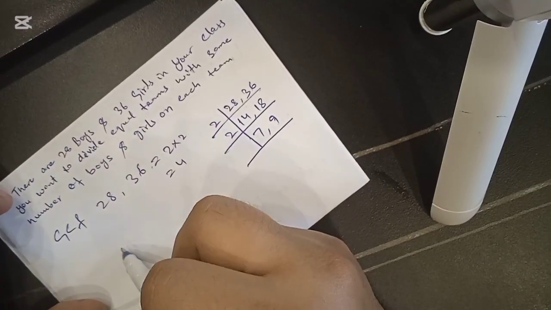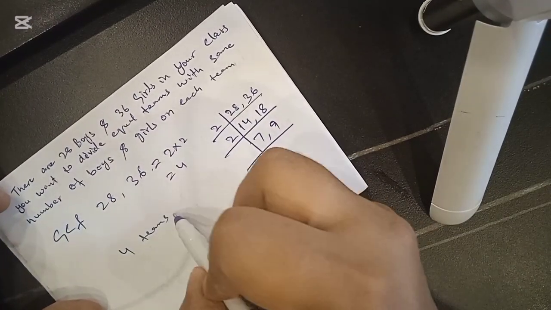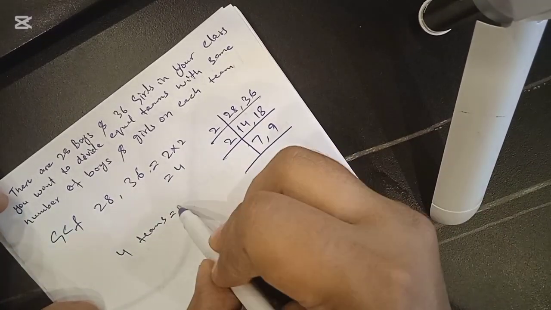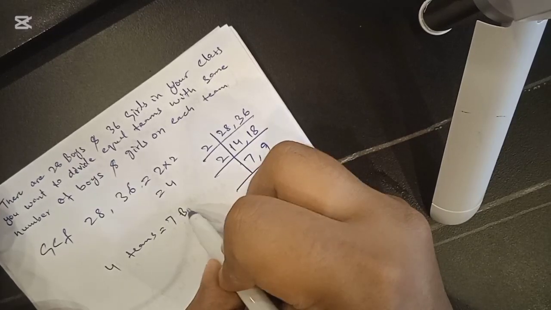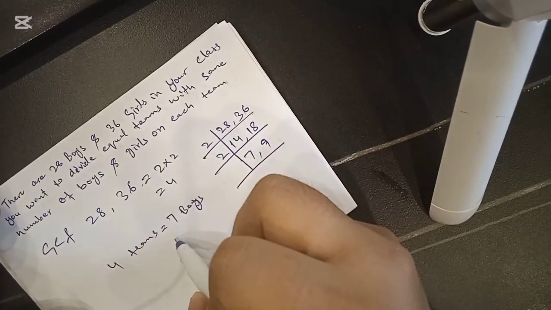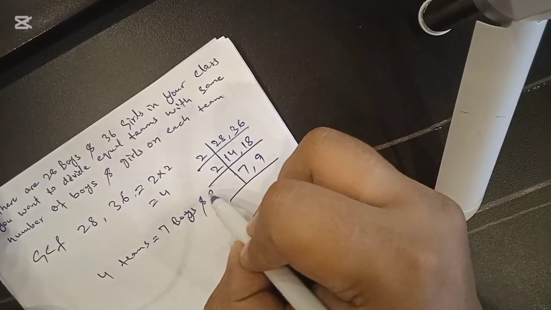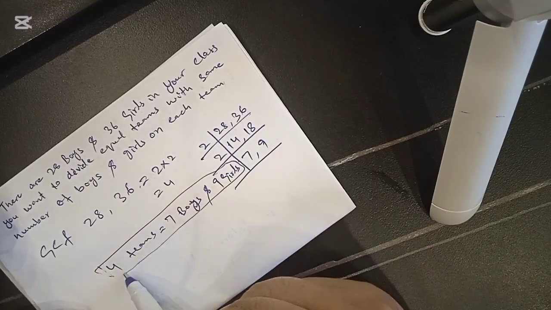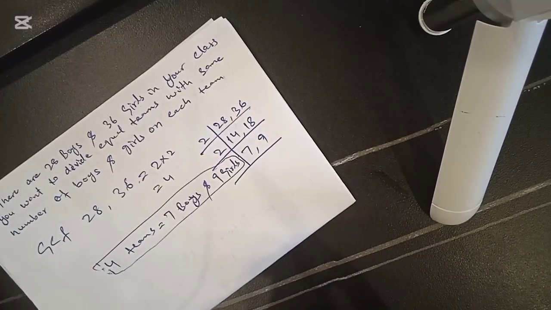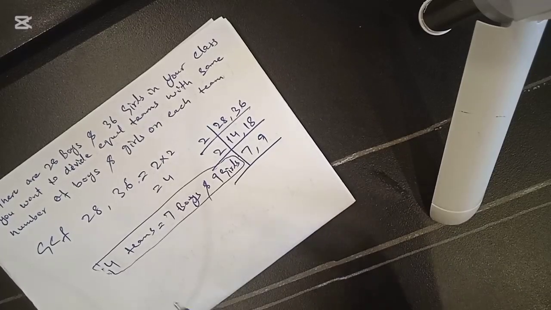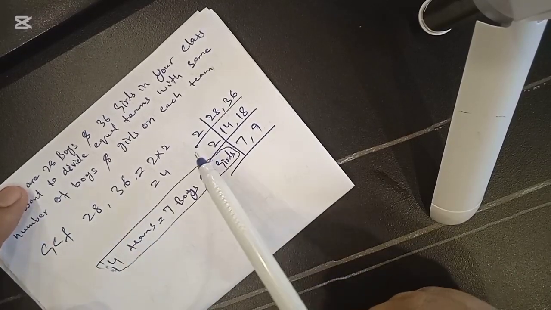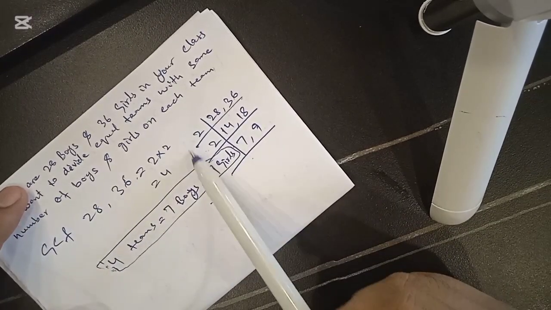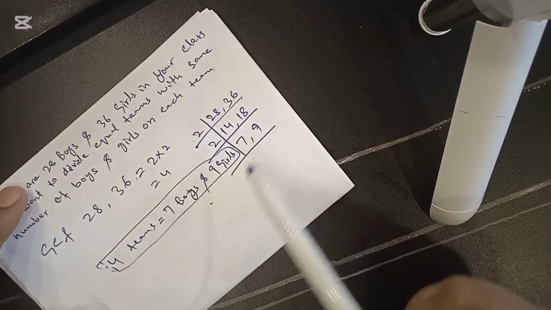So we will make 4 teams, and each team will get 7 boys and 9 girls. So that is how it helps. Like it helps you organize groups in teams in school. Yeah, I hope you get it. Like if I divide 28 by 4, it will come 7. So 7 boys, and 36 divided by 4 is 9, so 9 girls.